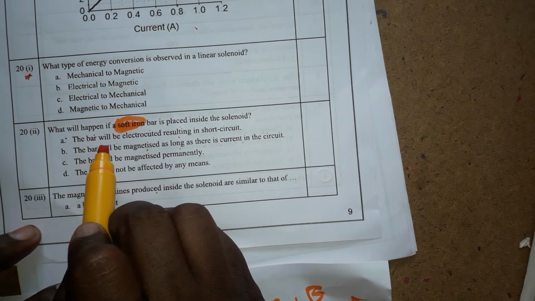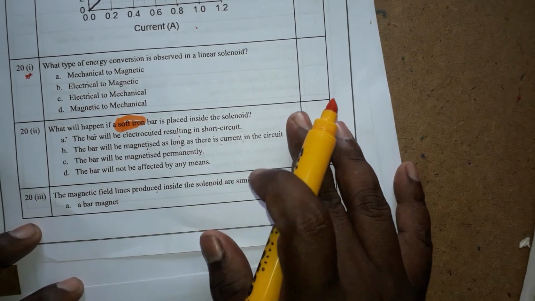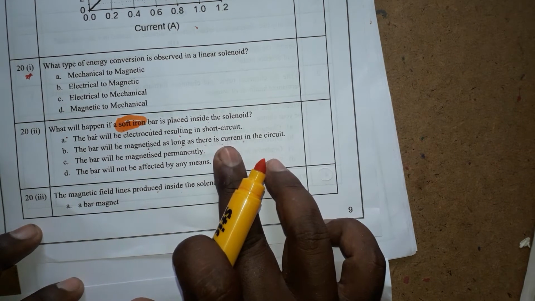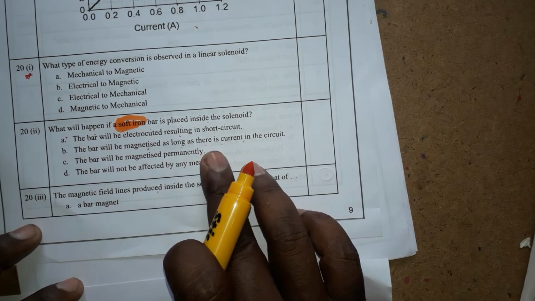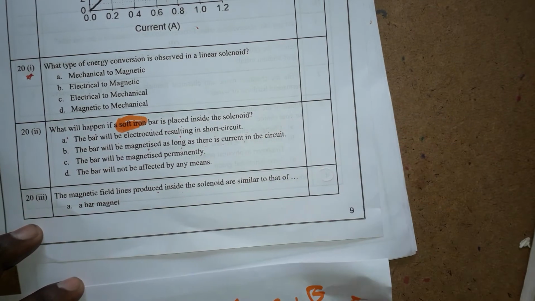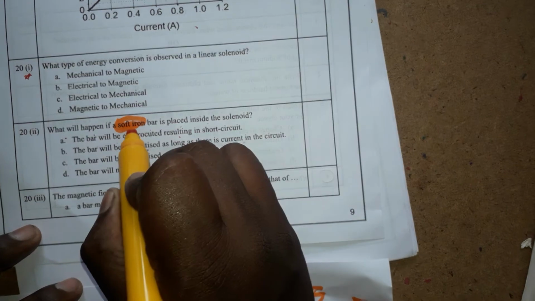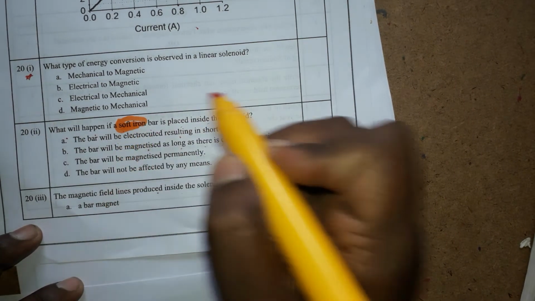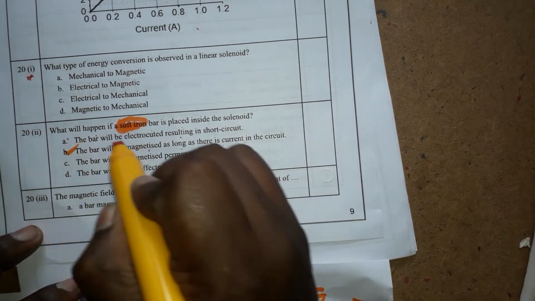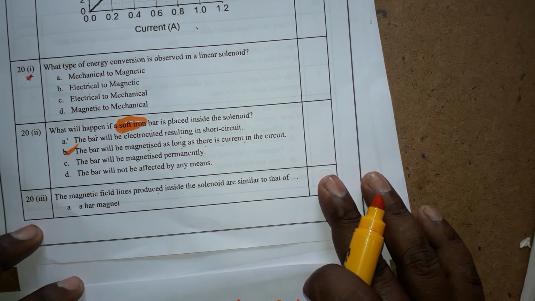Now the options. The bar magnet will result in a short circuit. That is not going to happen. The bar is magnetized as long as there is a current in the circuit. If we remove the current, the magnetic field will decrease. Maybe this answer is correct. The bar will be magnetized permanently. I said soft iron core is not going to behave like that, because it is a ferromagnetic material. The bar will not be affected by any means. So this is our option: the bar will be magnetized as long as there is a current. When the current is stopped, there is no magnetic field.